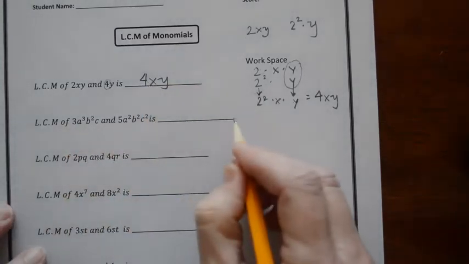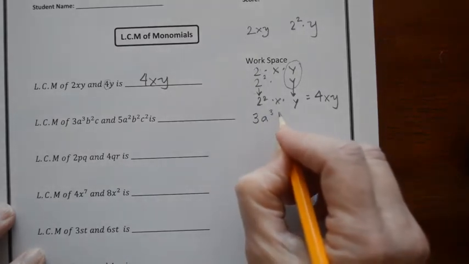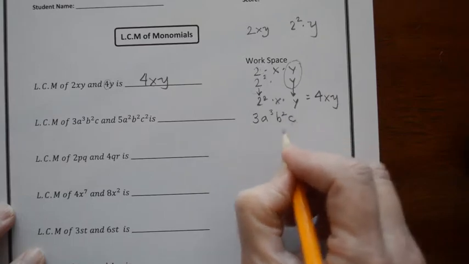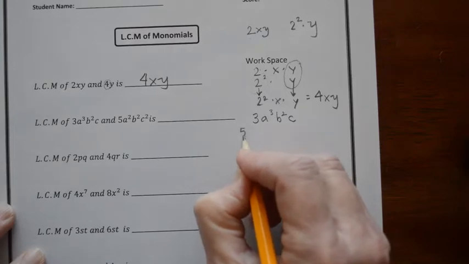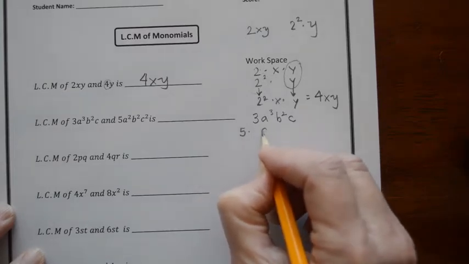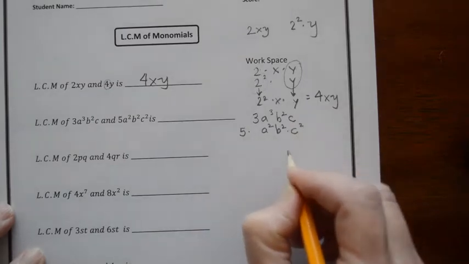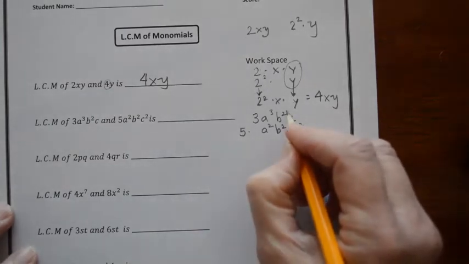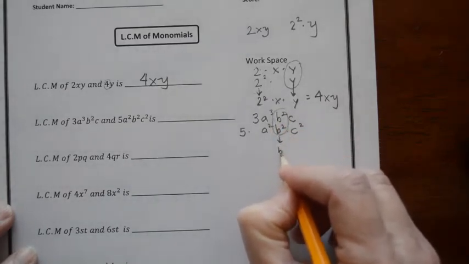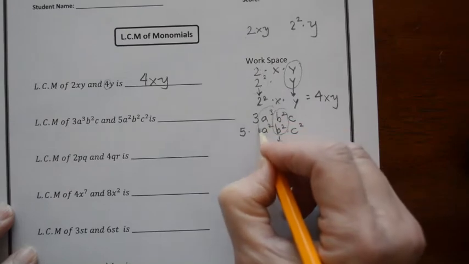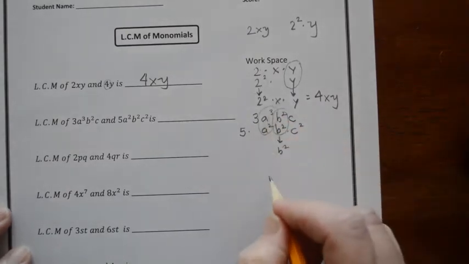All right, let's take a look at this one. Suppose we have 3a cubed b squared c, and then we have, I'm going to put the 5, since I didn't leave room for it, I'm going to put the 5a squared b squared c squared. All right, so the first thing we do is we take down what they have in common. I'm going to choose the ones that are identical first. So they have a b squared in common. Then I look at these two, the a's, and I say, well, they have an a squared in common. This guy just happens to have extra.